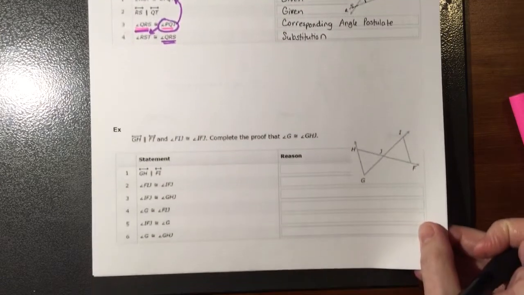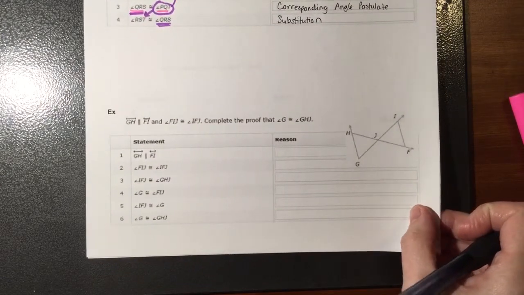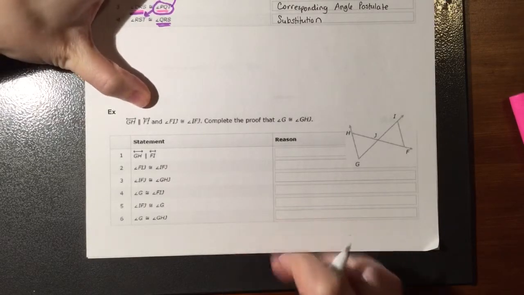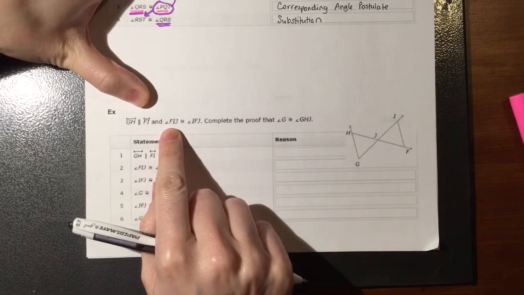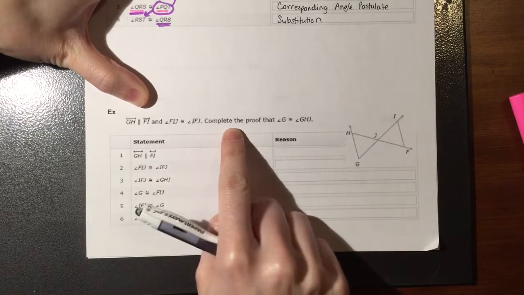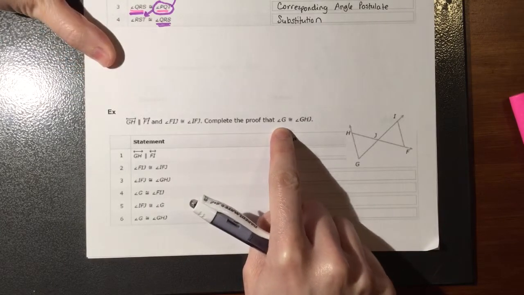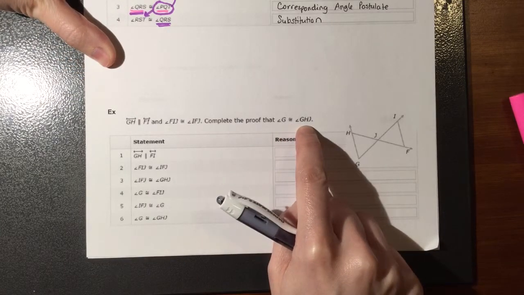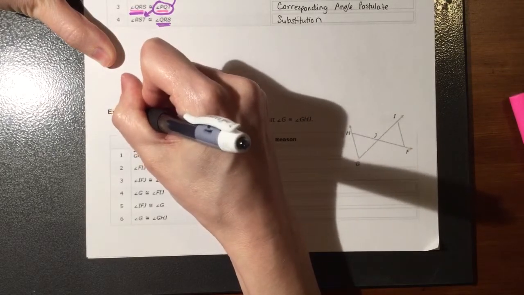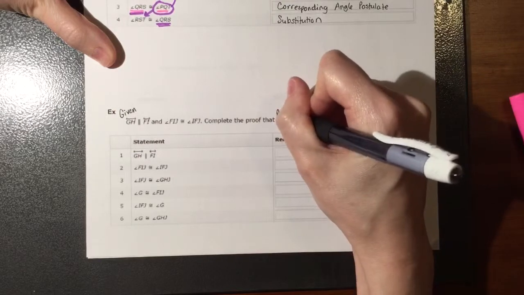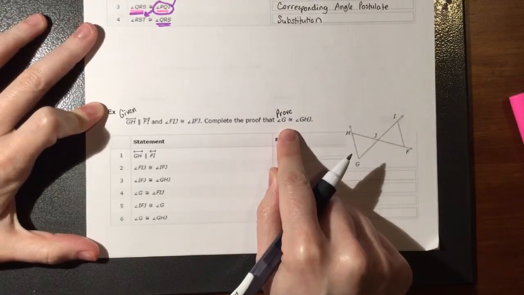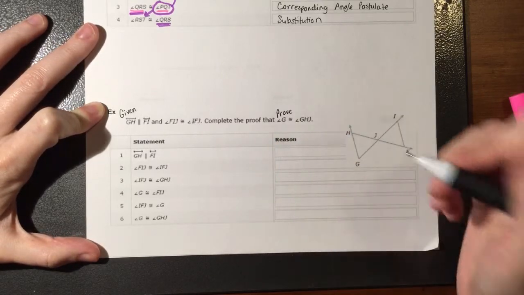Looking at the next example, they tell us that GH is parallel to line FI and that angle FIJ is congruent to angle IFJ. They want us to complete the proof that angle G is going to be congruent to angle GHJ. So this is the information they give us to work with. That's our given, and this is our proof. So this is where we're starting, and this is where we want to end up. So again, I'm going to make sure this information ends up in the picture.